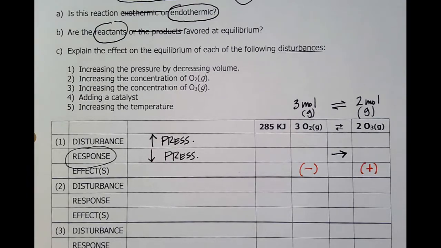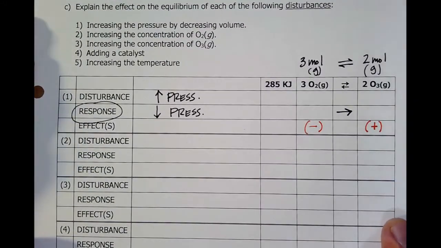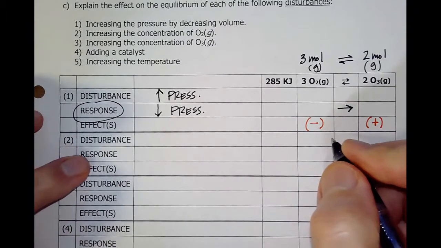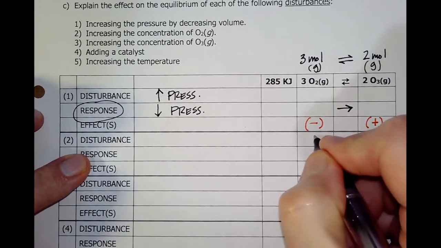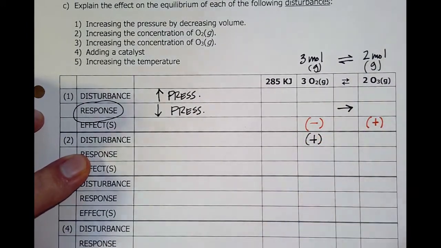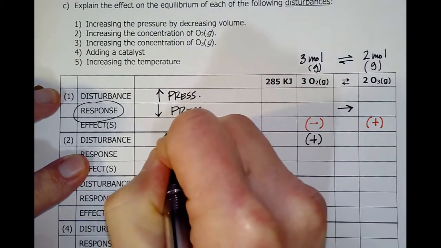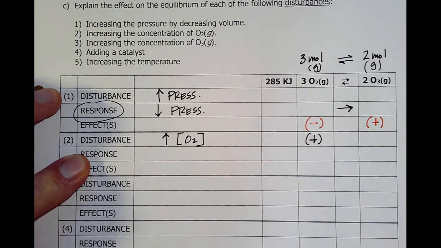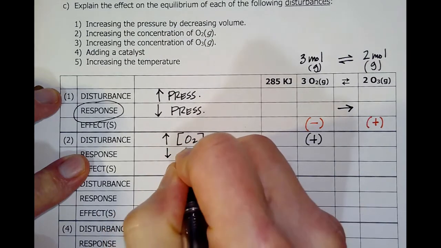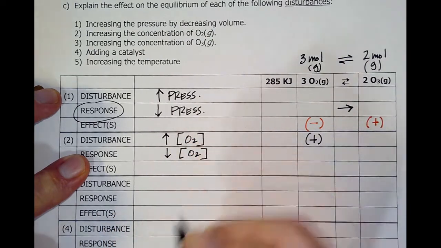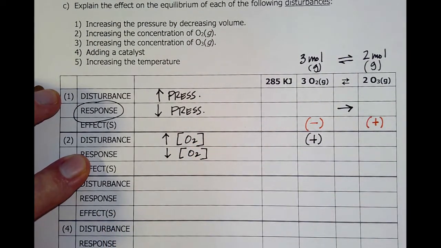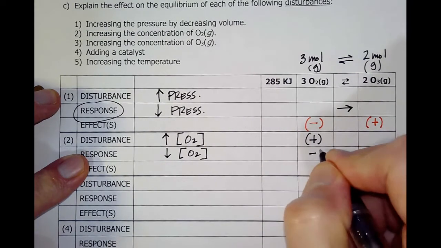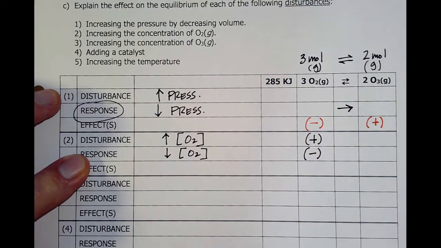Let's look at the next one. The disturbance is increasing the concentration of O2. The LeChatelier response to bring it back to equilibrium is to decrease the concentration of O2. So we could say, well, he really wants to do that. He wants to undo it.